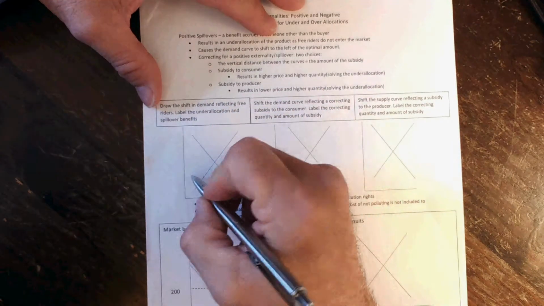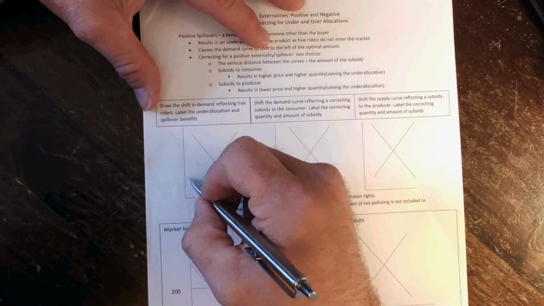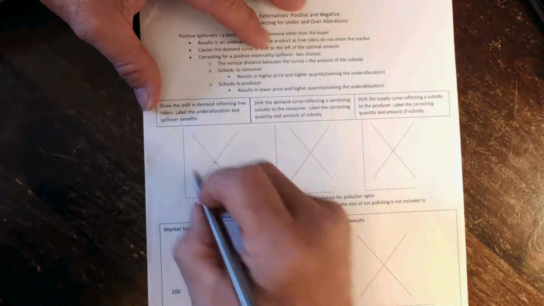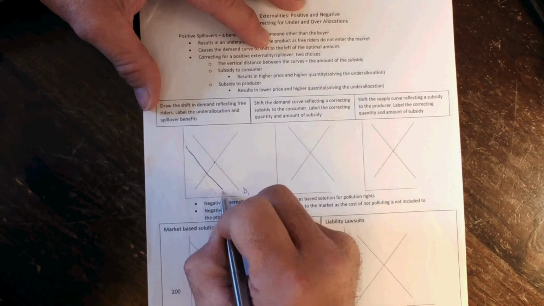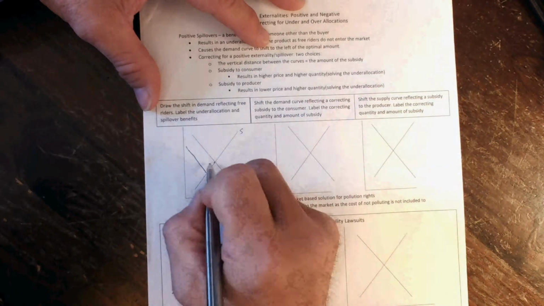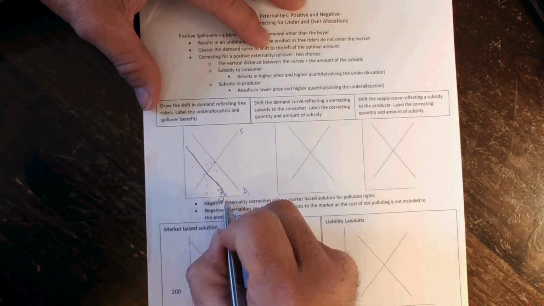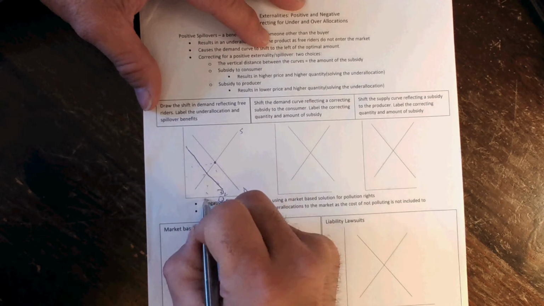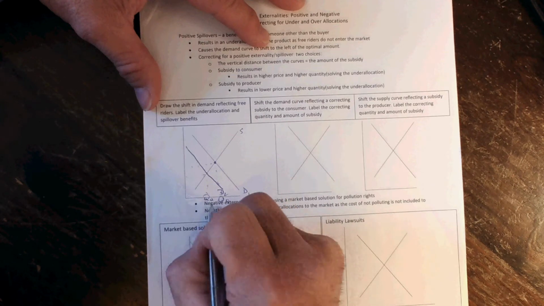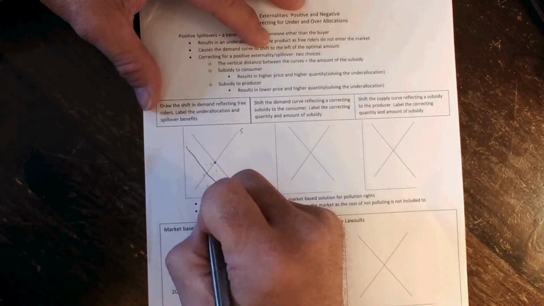Okay, so if this is the optimal amount, you can get this reduced amount either by shifting supply or shifting demand. So let's say it's a demand issue. Not enough people are getting inoculated, for example. Because demand has shifted to the left, the optimal quantity is now not the equilibrium, and we have this quantity underallocation. So this amount is the underallocation from Q sub 0 to Q sub U.